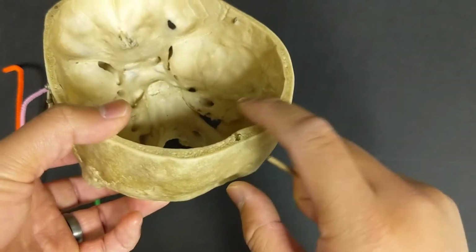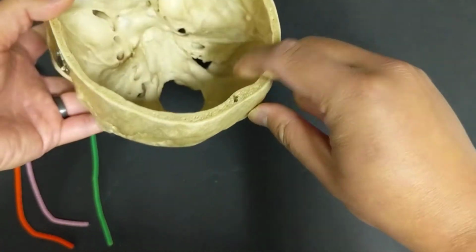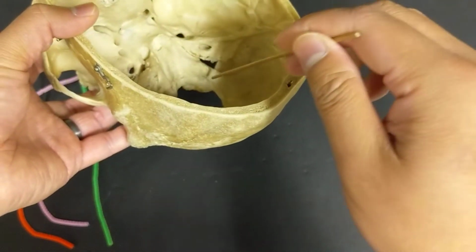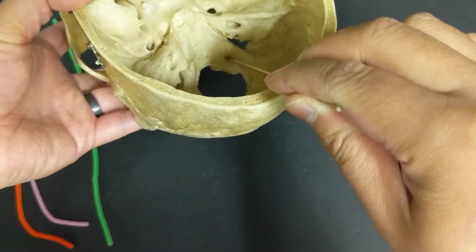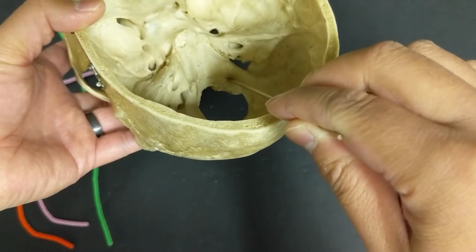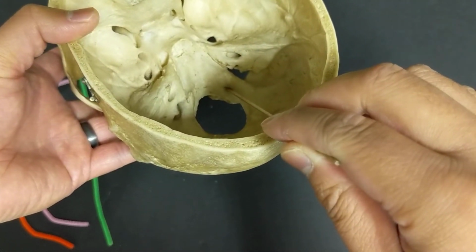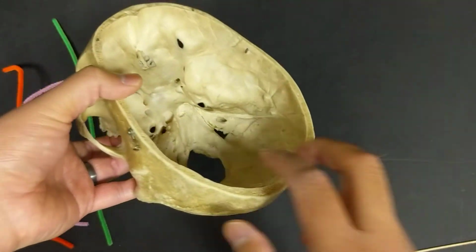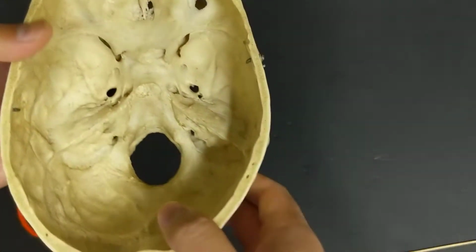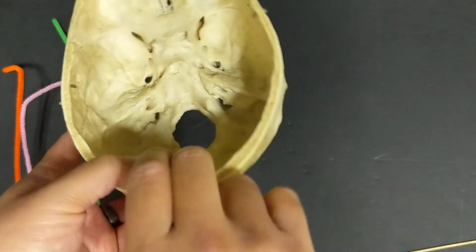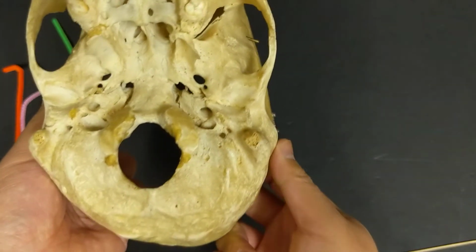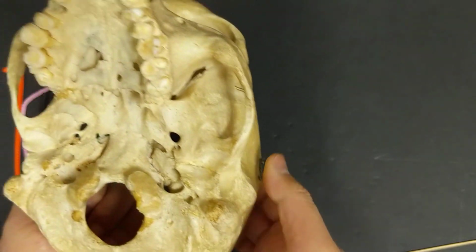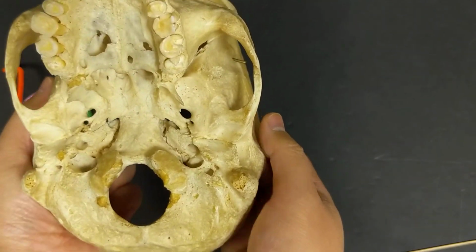But there's another hole that you can actually see here as well. This hole is going to be right here. So I'm going to show you from another view as well, but this right here is called the hypoglossal canals. Now, what we'll see is that on the other side of the skull, these foramina may look a little bit different. So to start off with, let's go a little bit backwards, starting off with the hypoglossal canals.